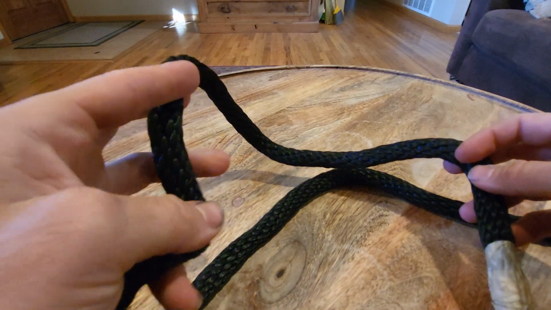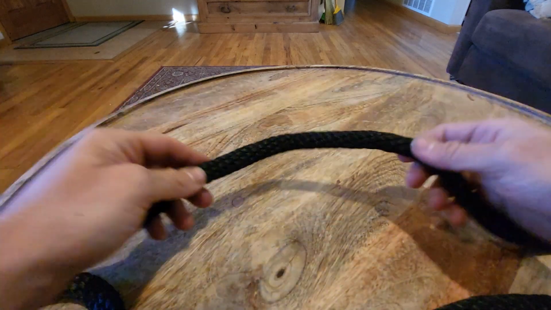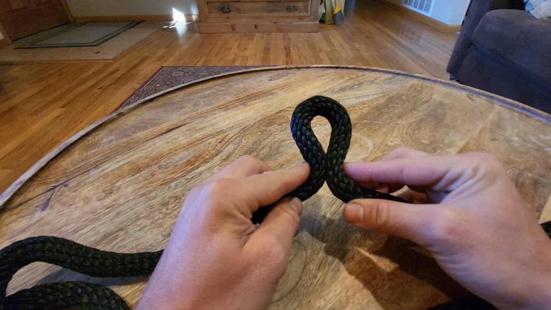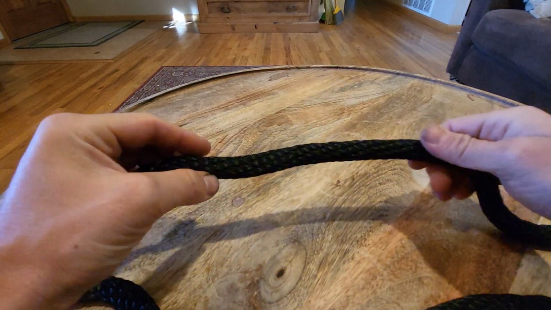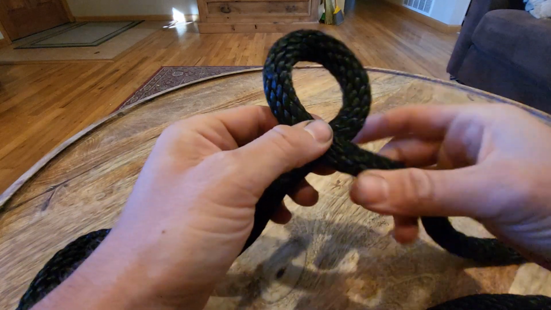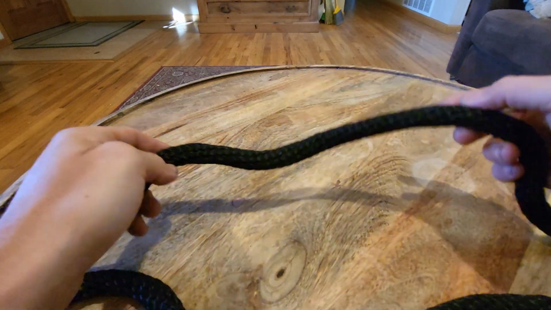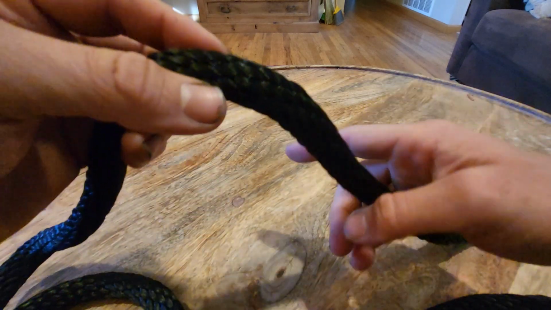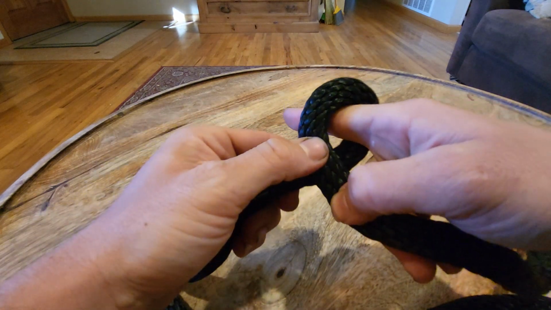The first little bit of nomenclature I'm going to go over is called a bight. A bight is a bend in the line that does not cross itself. That's a bight. Now a loop is a bend in the line that does cross itself. So you can see the line crossing itself here. A half hitch is going to be a bend in the line that's a loop that is over an object. So that's a half hitch.